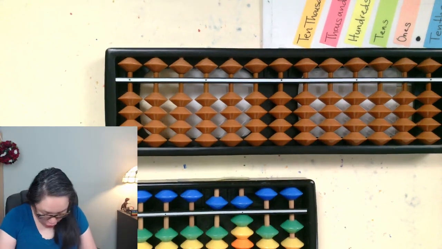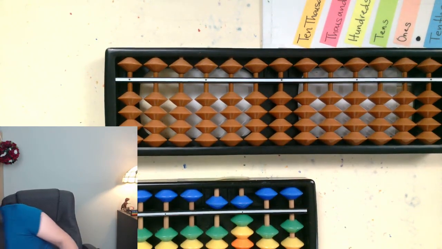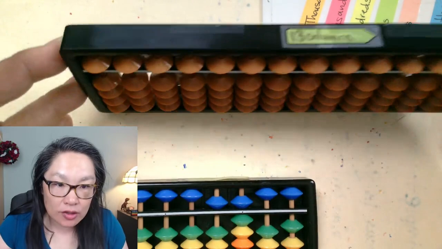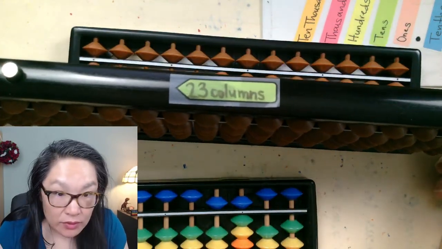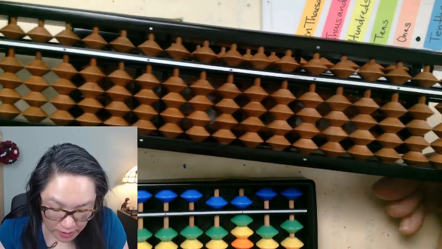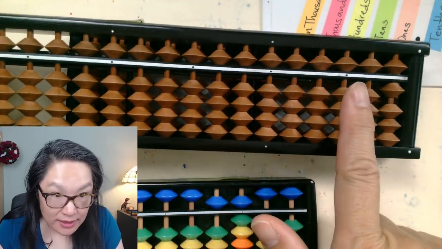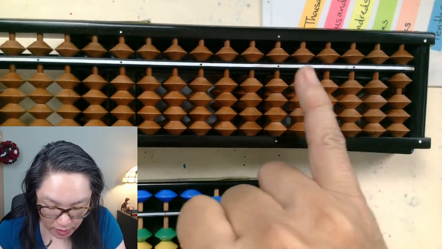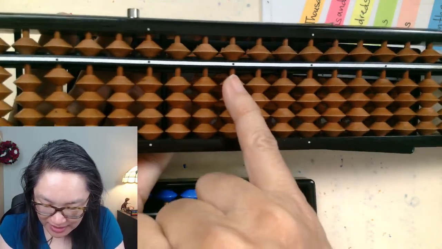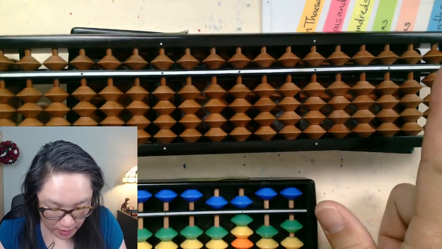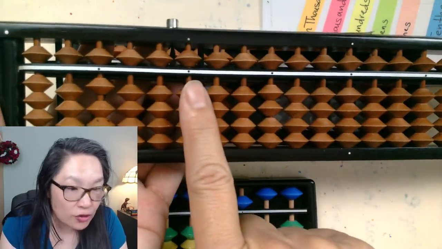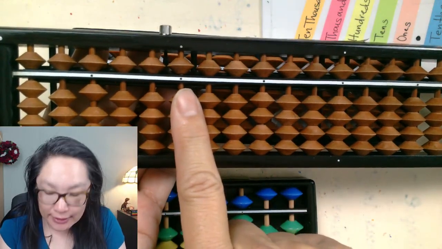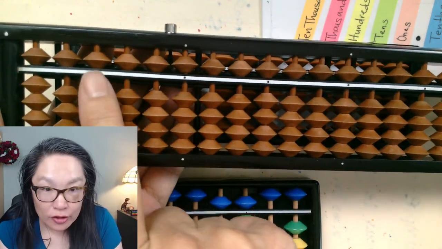But if I wanted to track the national debt, the 13-column one doesn't work. I would have to get a bigger abacus, and this is a 23-column abacus. This 23-column abacus also has the same dots, right? If you notice, this is my ones, my tens, my hundreds, my thousands, my 10,000s. No, sorry. My ones, thousands, millions, billions, trillions. I don't know what's after trillion, and I didn't look it up. So there's after trillion and then 2 after trillion.